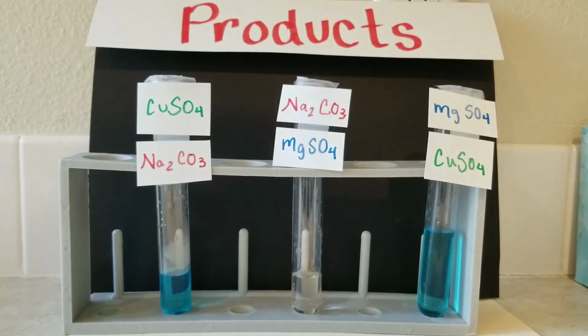The middle one, we've got some sodium carbonate there. We're going to add the magnesium sulfate. So we've got a clear liquid with another clear liquid being added together. So if we did end up with a color, that would be something new because we don't have any color to begin with.